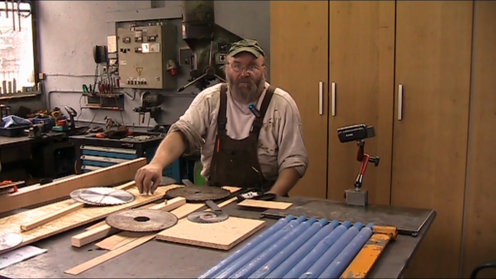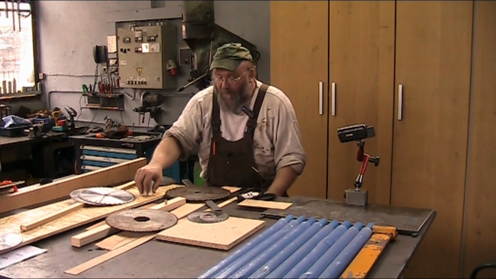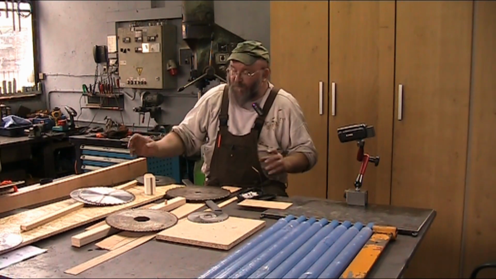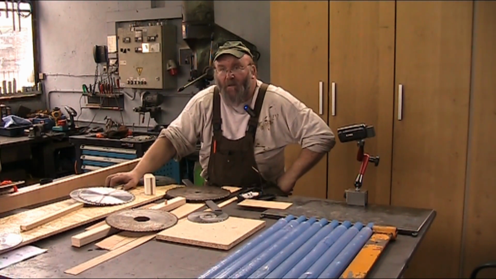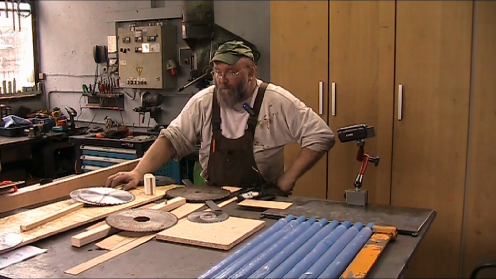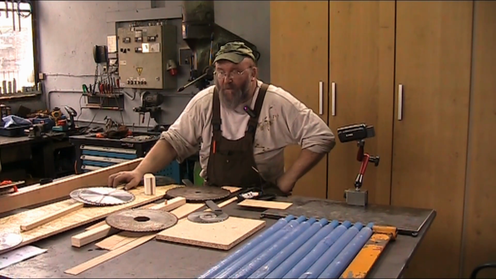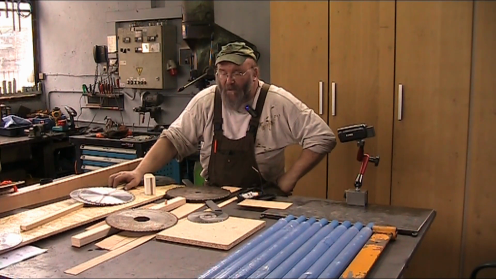Especially in a commercial setting like a cabinet shop, because you're going to be changing tooling quite frequently depending on the material that you're running, and so I hope that kind of gets you guys a little further down the road.